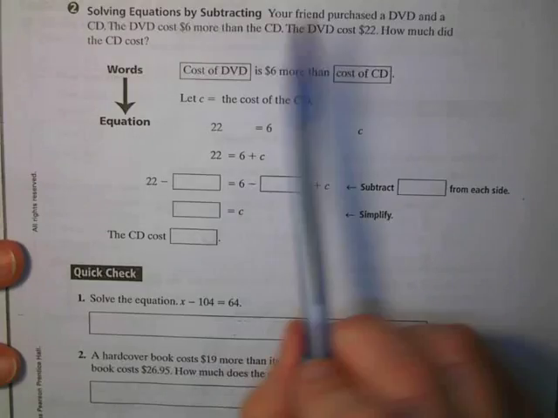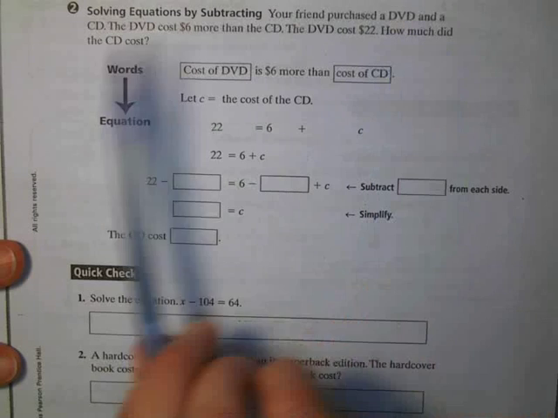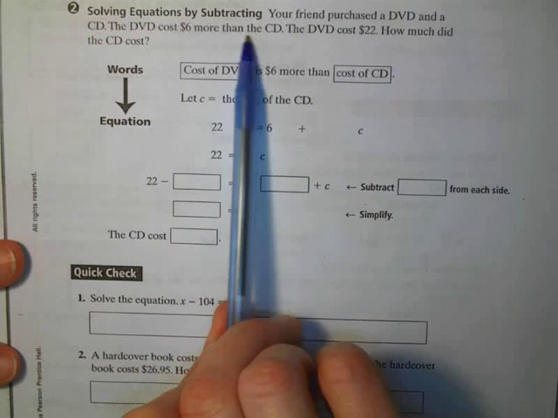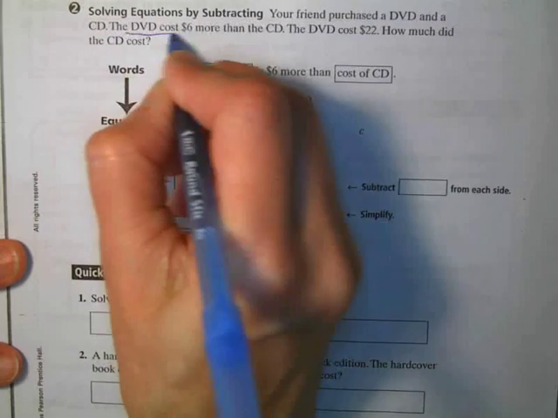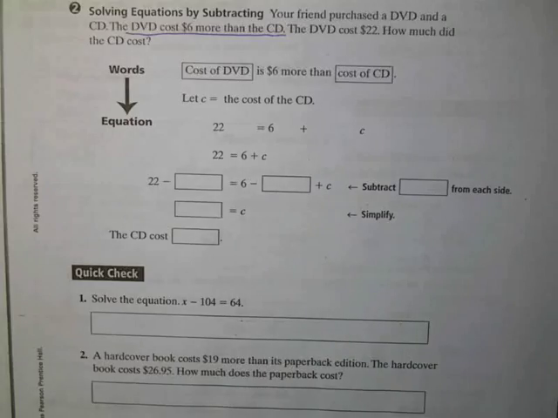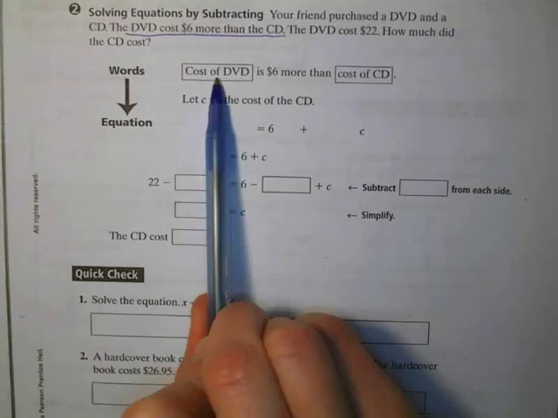Okay, solving equations by subtraction. Your friend purchased a DVD and a CD. The DVD cost $6 more than the CD. So I'm pretty sure that's going to be important. I'm going to underline that. The DVD cost $22. How much did the CD cost? Okay. So again, what we're doing here is we're going to write an algebraic equation, and then we're going to use our properties to solve.